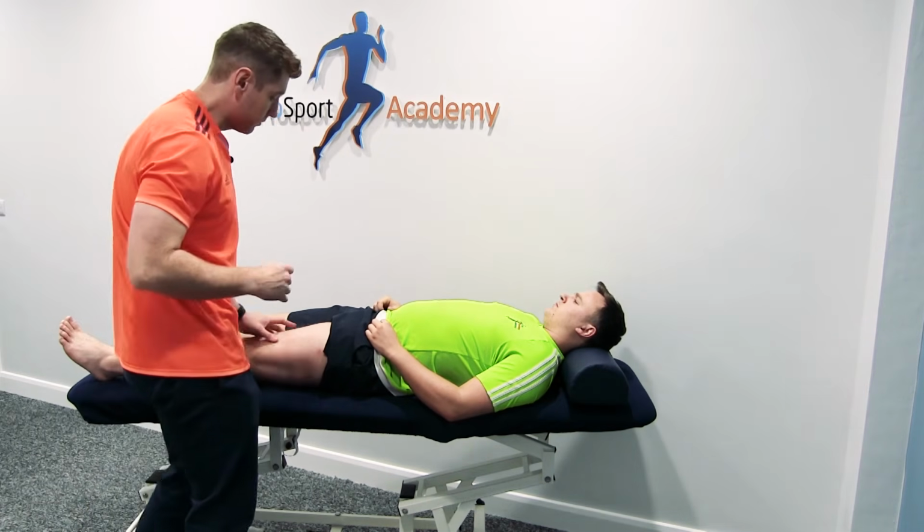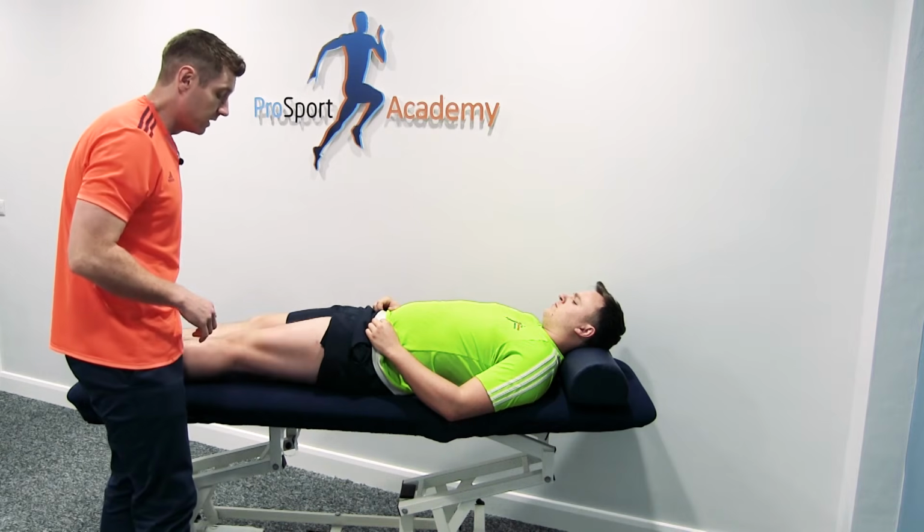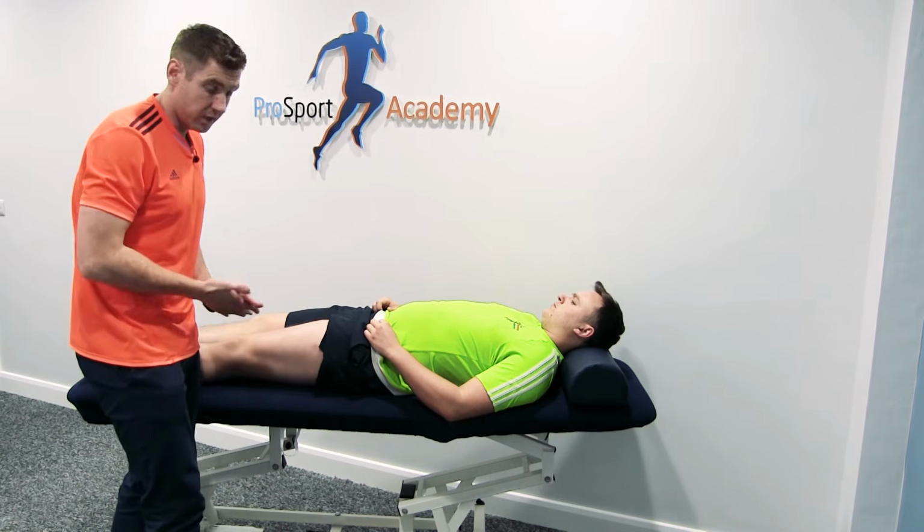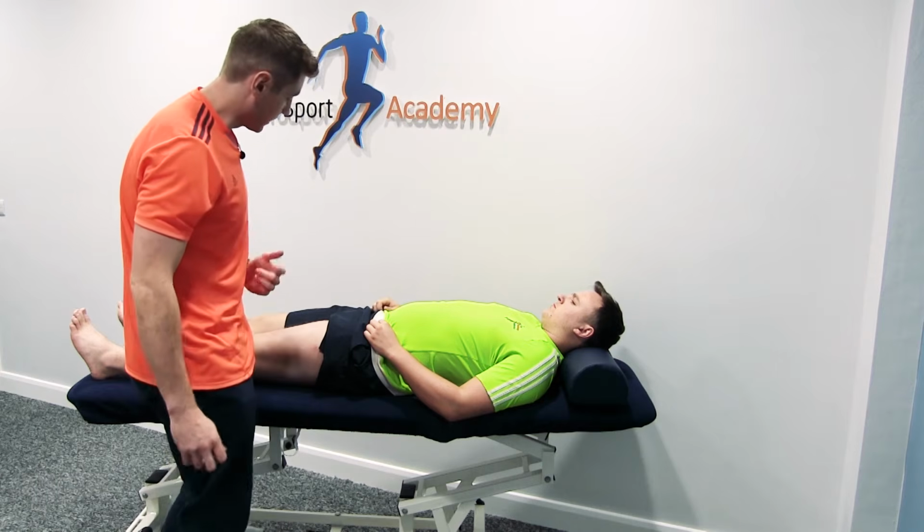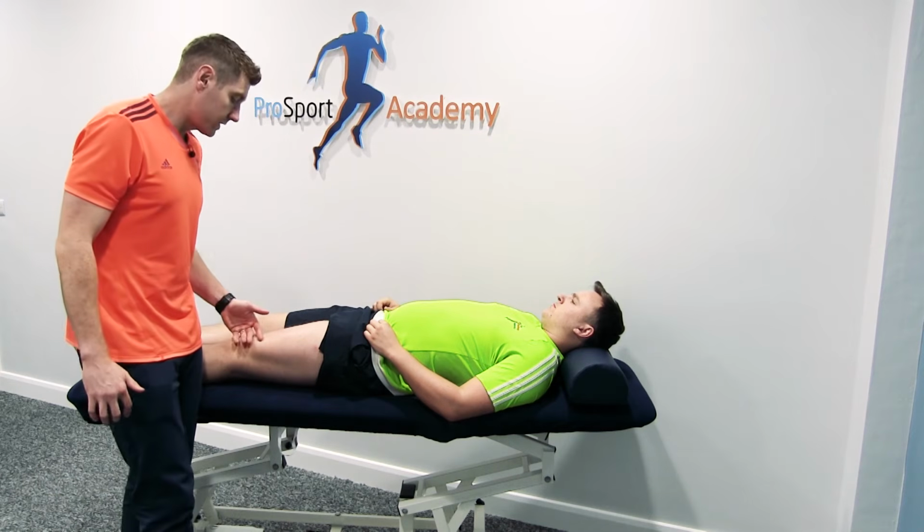Then the other thing I might do in this situation with the vastus lateralis is I might get Pete lying on his side as well for the lateral thigh, which we'll cover in a different video, okay? So that's your anterior thigh.